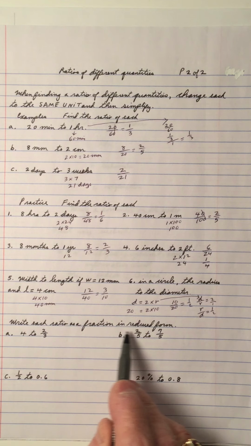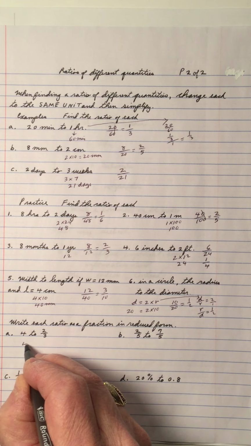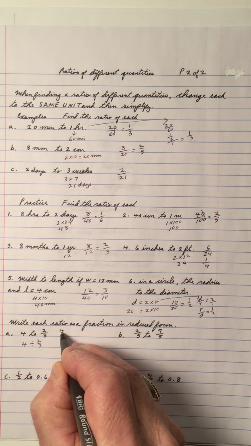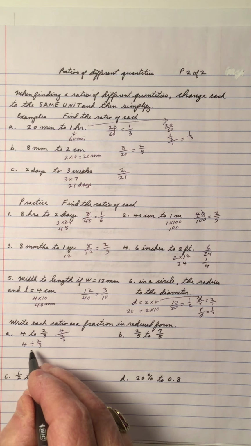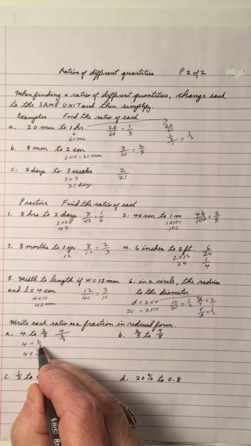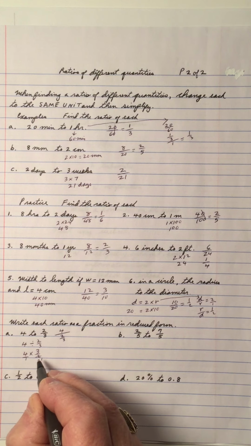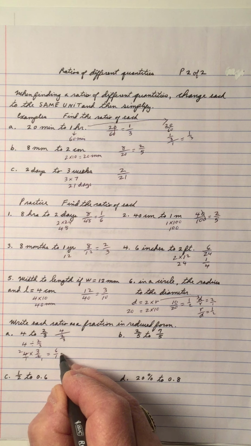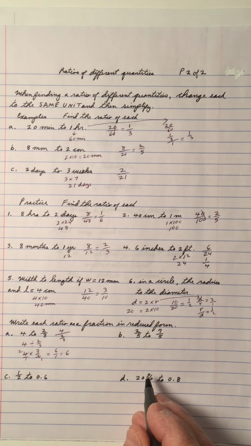Write each ratio as a fraction in reduced form. So 4 to 2/3 is the same as 4 divided by 2/3. I could have done 4 over 2/3 like that. But if you write it as a division sign, you can multiply by the reciprocal, which is 3 over 2. And that's 4 over 1 times 3 over 2. 2 into 2 goes once, 2 into 4 goes 2. So that gives you 6 over 1, or 6. So as a fraction, it's 6 over 1, or 6.